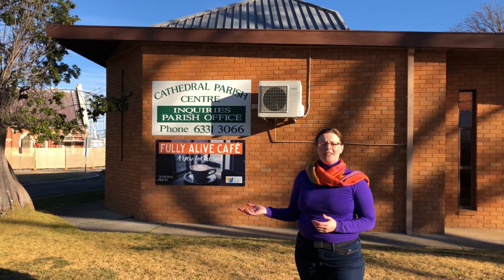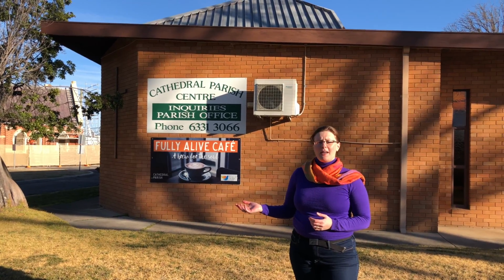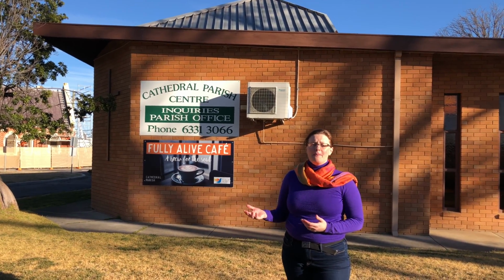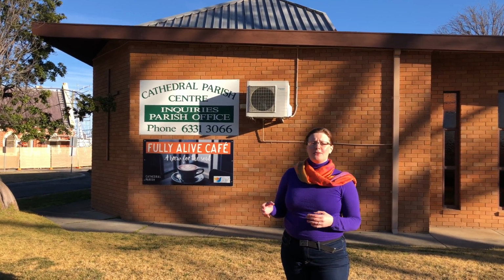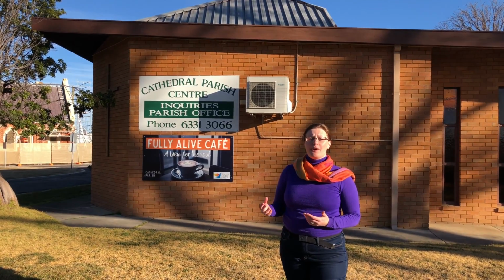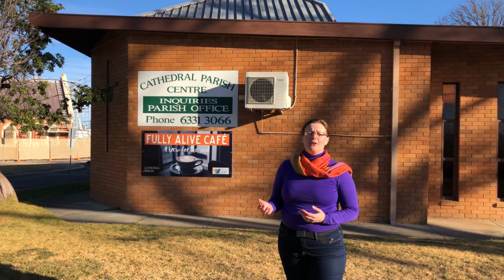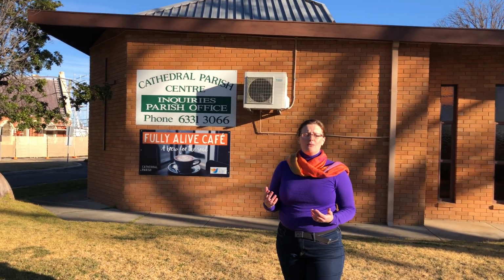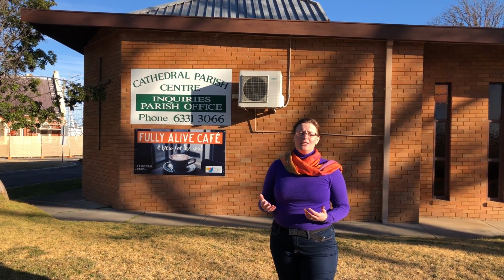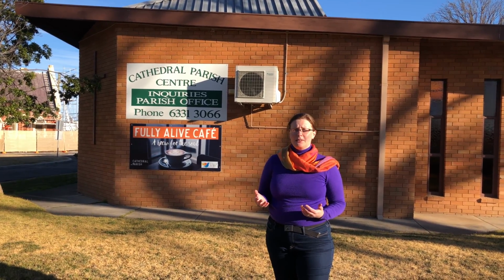So we've just finished taking the photos of the Cathedral Parish Centre in Bathurst. The things I'd like you to remember is make sure that you take photos from the outside of the building to let people know how to get in. Make sure you take photos of the entrances so they can see how wide the doorways are, if there are any ramps or steps. They need to know whether or not there's level access into the building.